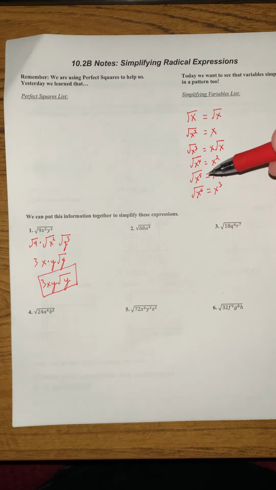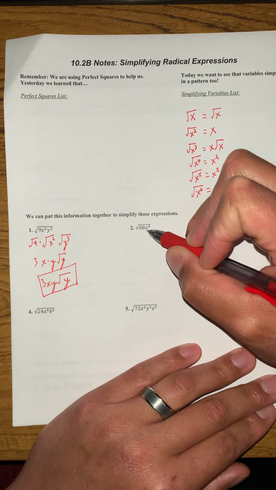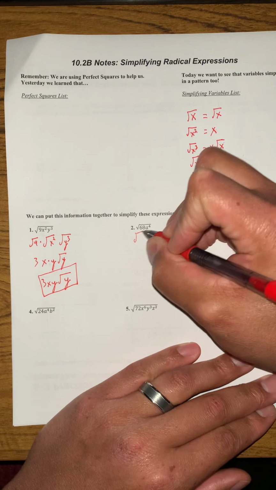So let's look at a trickier one, like number 2. Square root of 68, square root of a to the fourth. Split that up.